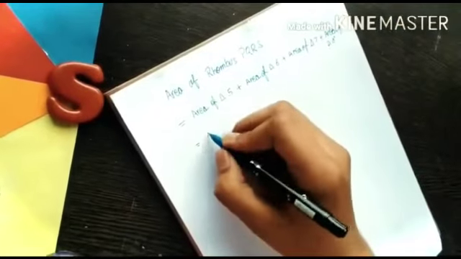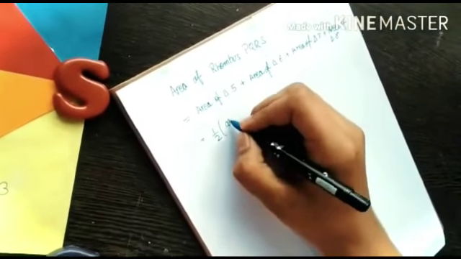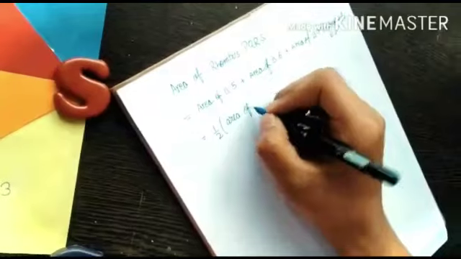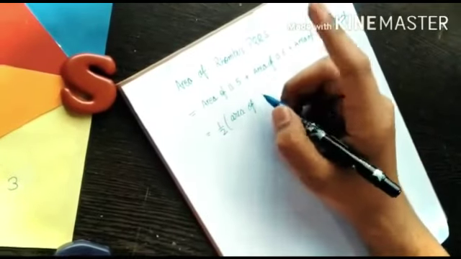Is equal to half into area of all 8 triangles.